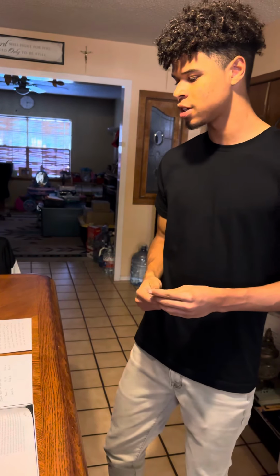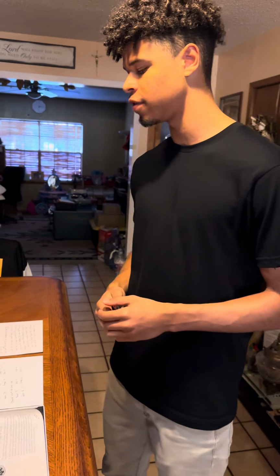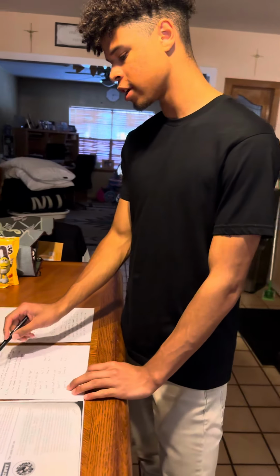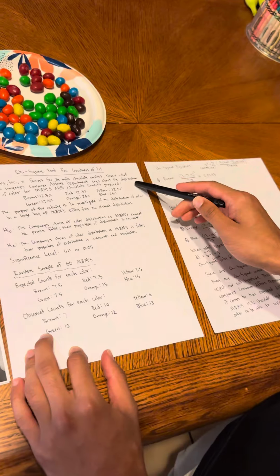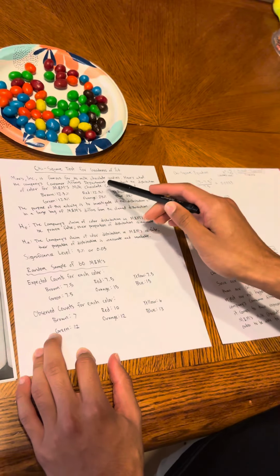My name is Tristan Goodrum, and today I'll be doing a chi-square test for goodness of fit in M&Ms. Mars Incorporated is famous for its milk chocolate candies. Here's what the company's Consumer Affairs Department says about the distribution of color for M&M's milk chocolate candies produced.